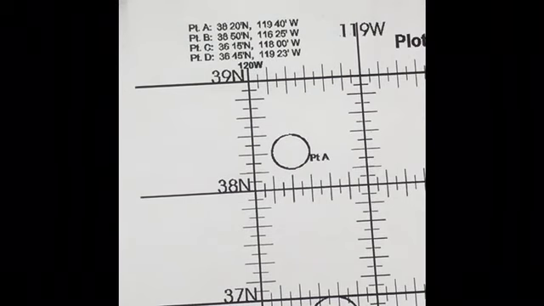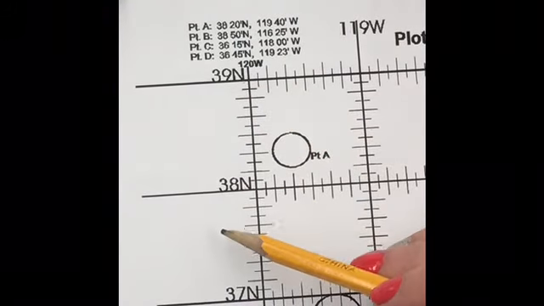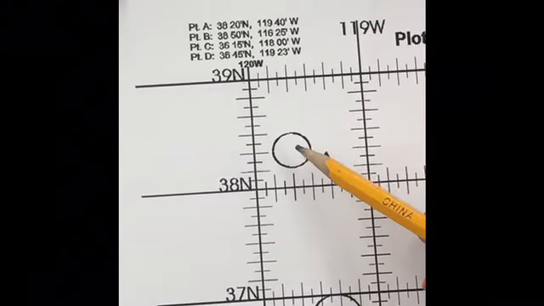If for any reason you don't remember how to plot the points, or you need a little bit of review, I'm going to go ahead and plot these points with you, or you can skip past me until I'm done. So point A is at 38 degrees 20 minutes. So 38 degrees, I'm going up, not down, and that helps that I have my circle there too.